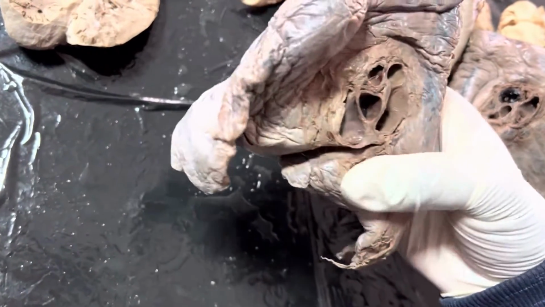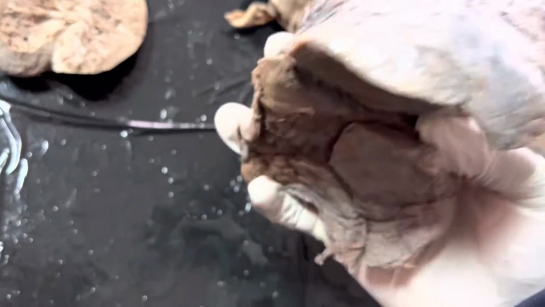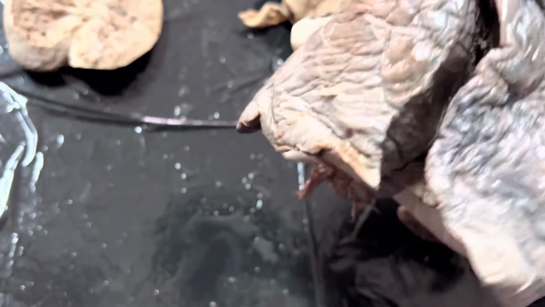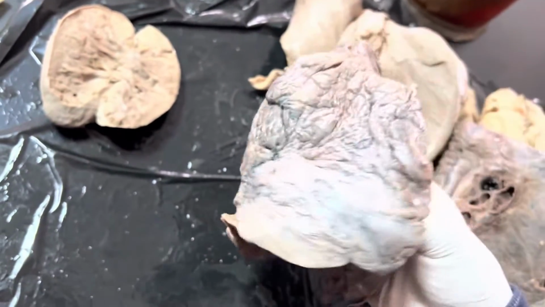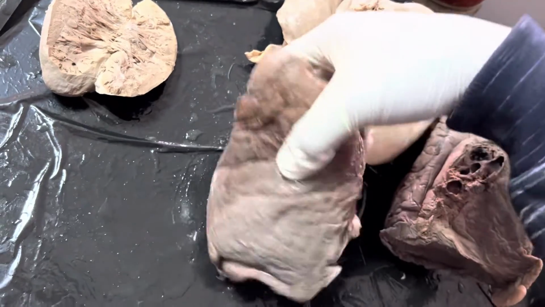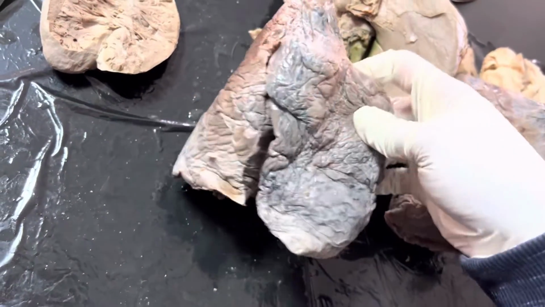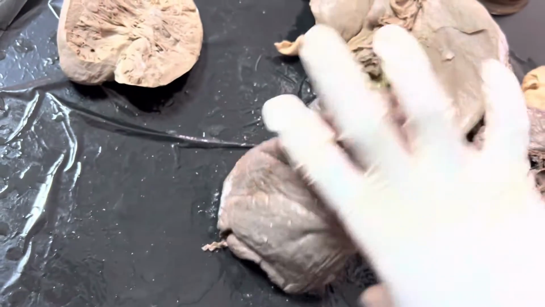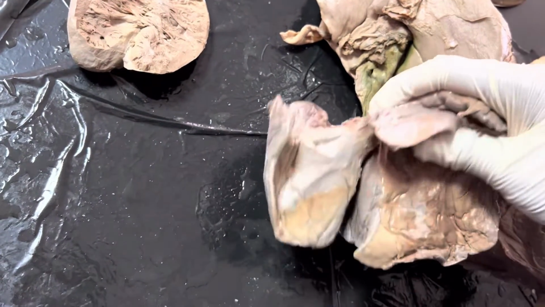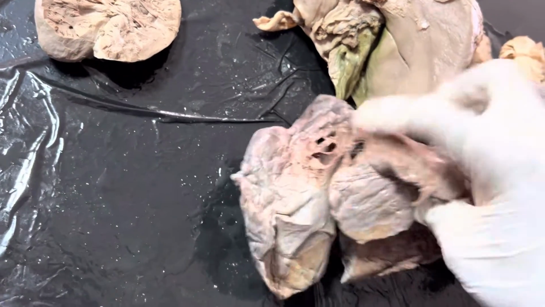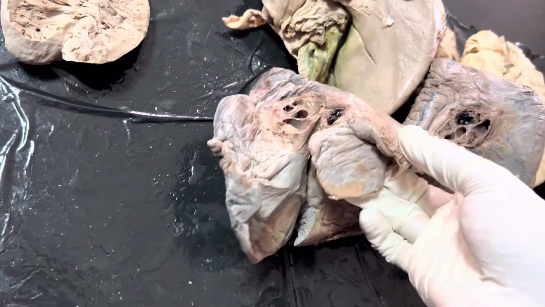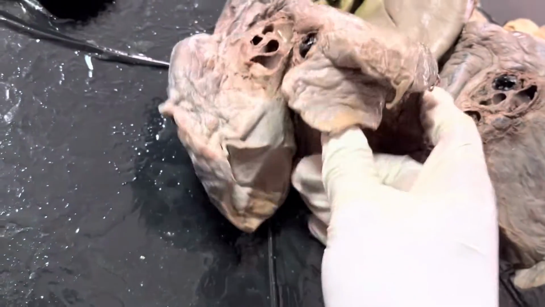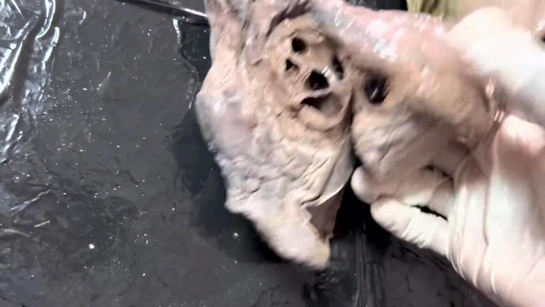Okay, so that's the right lung, so we can appreciate the oblique fissure, and then you can appreciate the horizontal fissure. So horizontal fissure and then oblique fissure there, which is where my hand is. Oblique fissure and then horizontal fissure.